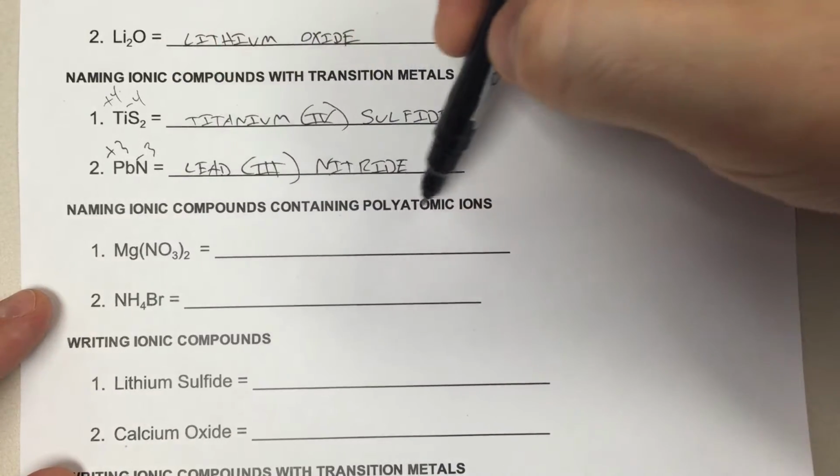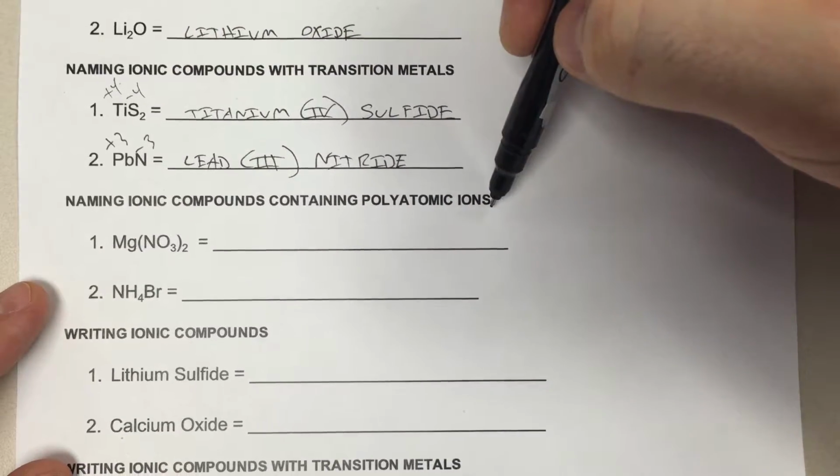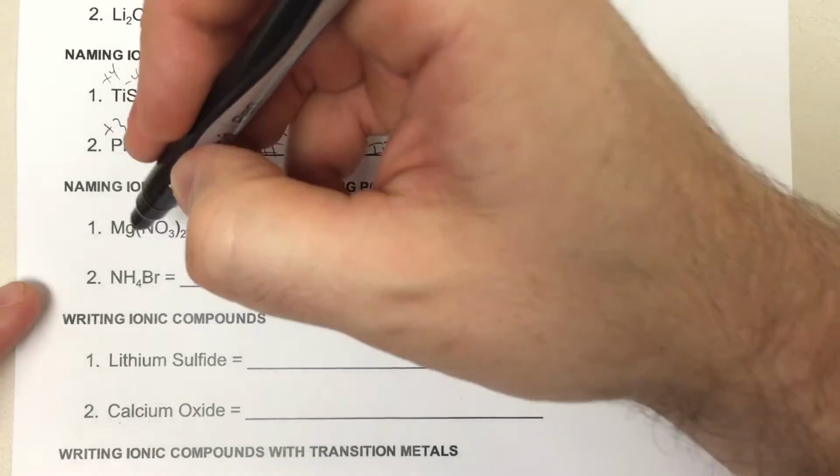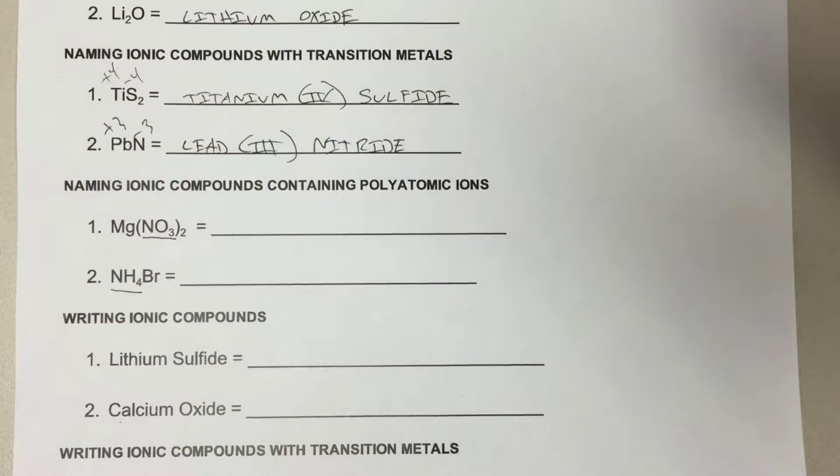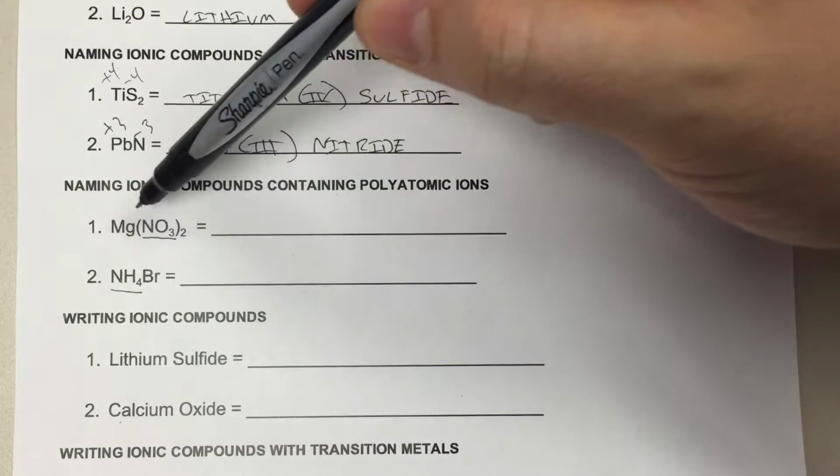Naming ionic compounds containing polyatomic ions. You need to use the back of the periodic table to find anything that looks like a group, which you can see here. I underlined them. Those are groups, polyatomic ions. You need to use the back of the periodic table to find their name and eventually their charge.